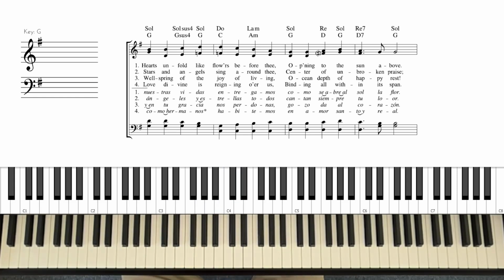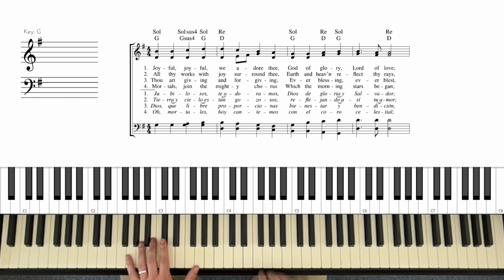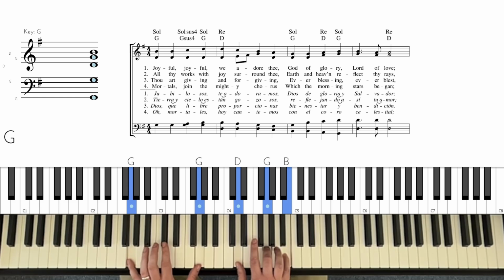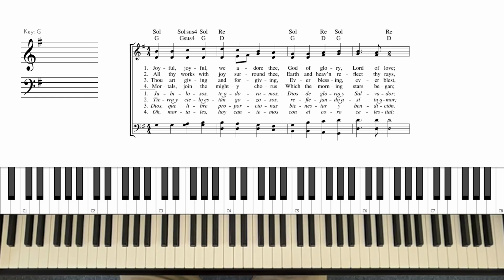So those are the first two lines. You see the second is the exact same as the intro we just played. So you're going from G, and then it has this G sus chord. So what does sus4 mean? It means a suspended fourth. So in a normal chord, you have a first, a third, and a fifth.